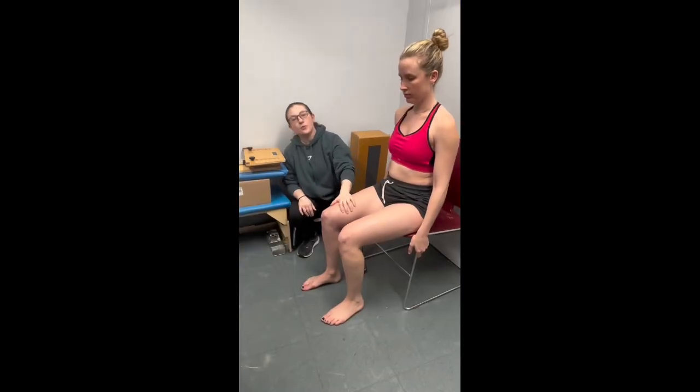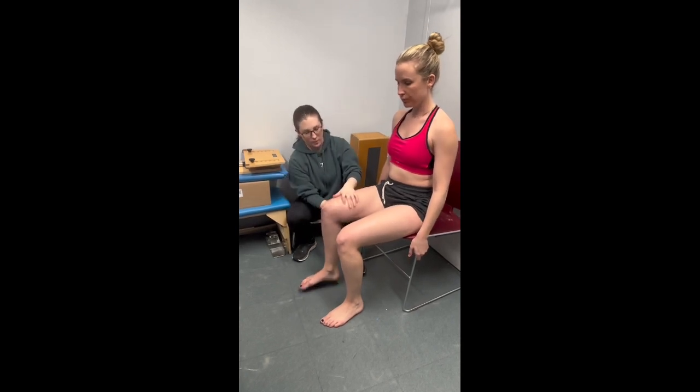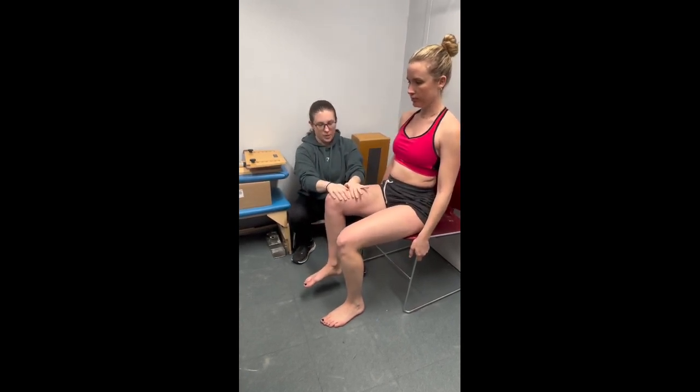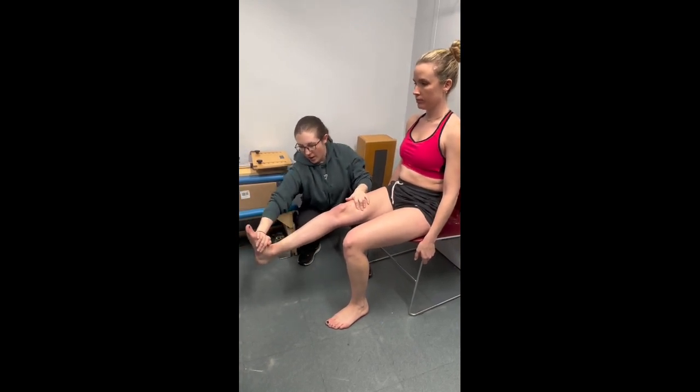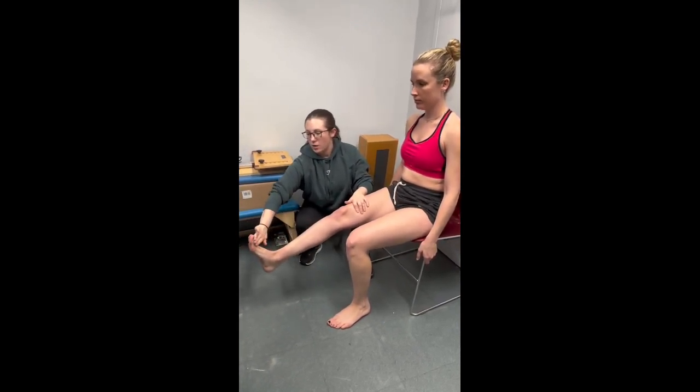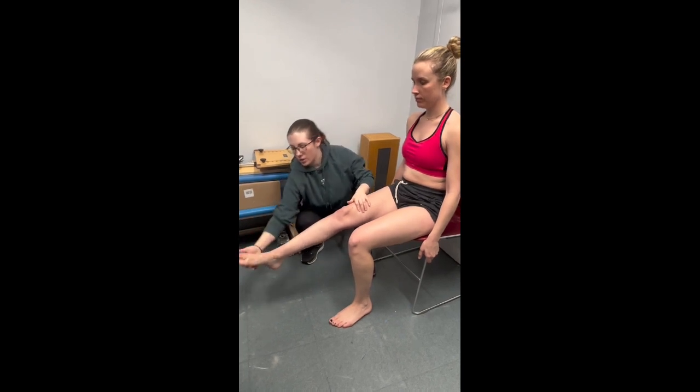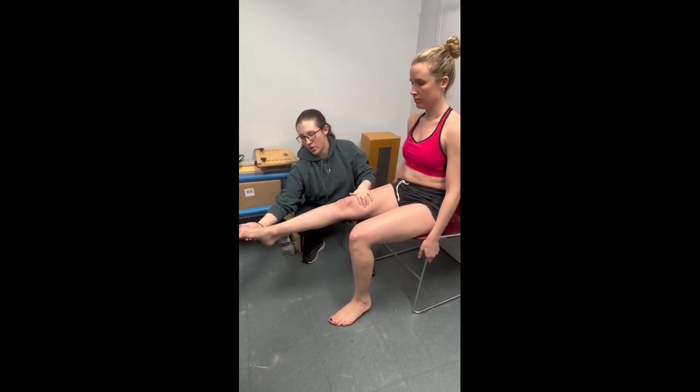All right, now we are doing the myotome testing of the right leg. Lift this up. L2, hip flexion. L3, knee extension. L4, dorsiflexion. L5, toe extension. And S1, plantar flexion.